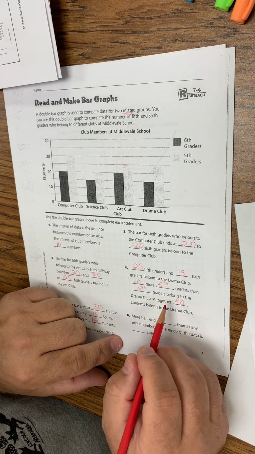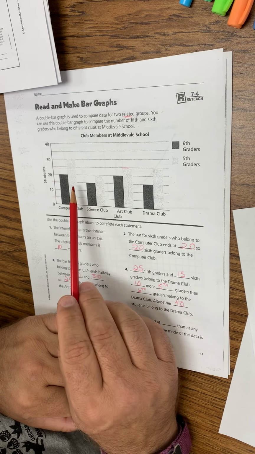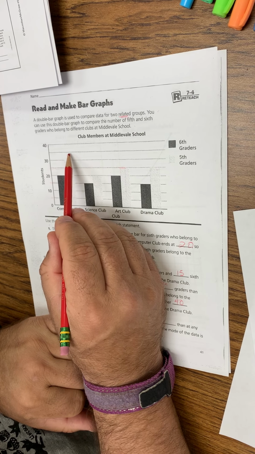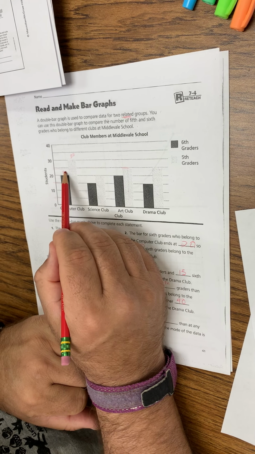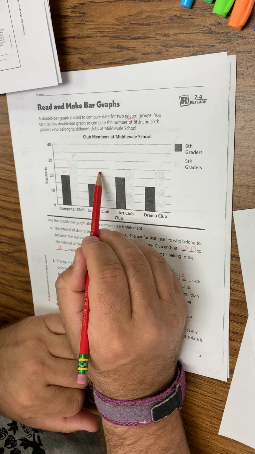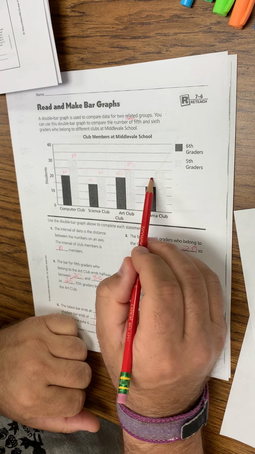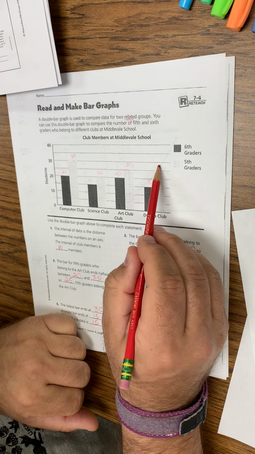So more bars end, and so we have, I'm just going to write quickly 30, 20, 15, 20, 20, 25, 15, and 25. Okay, so look at this, 1, 2, and 3. So we're looking, it doesn't matter if it's 5th or 6th grade, so we're just looking at these numbers.